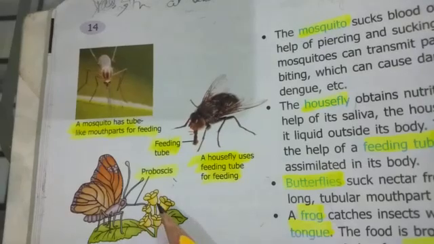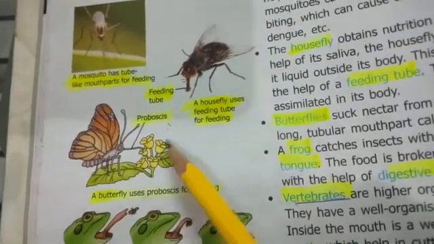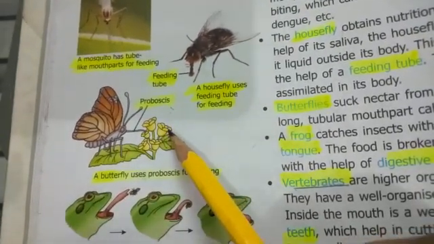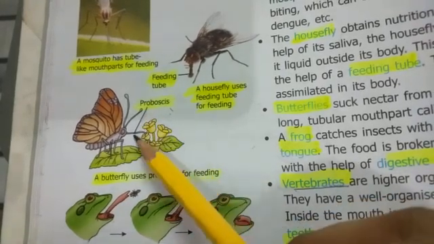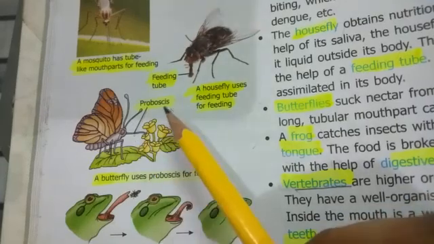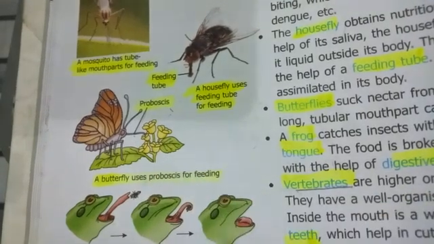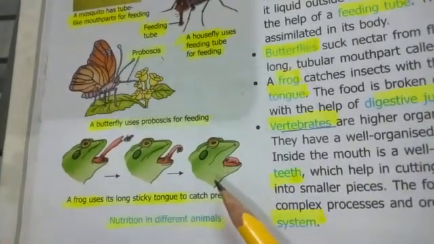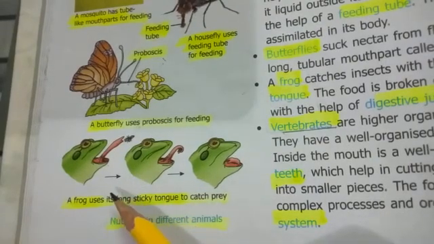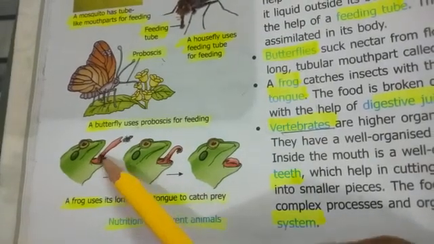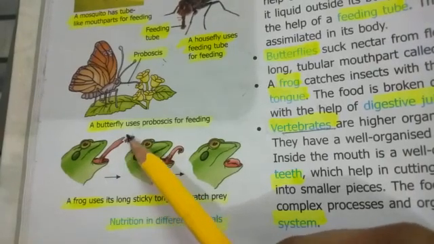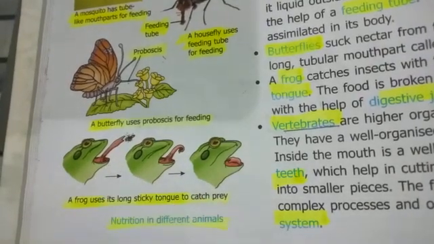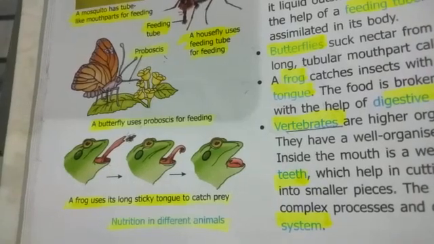After that we have butterfly. Butterflies suck nectar from the flowers with the help of a long tubular mouth part known as proboscis. After that we have frog. For the ingestion of food, frogs have a long sticky tongue. So the frogs take in their food with the help of this long sticky tongue.